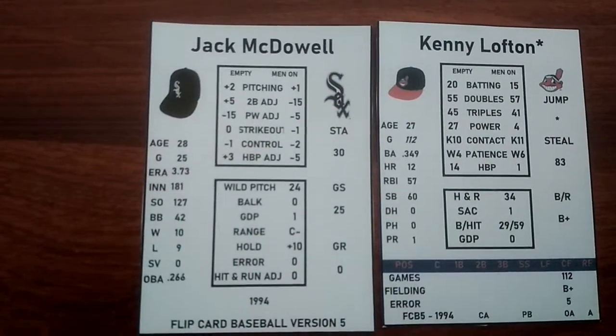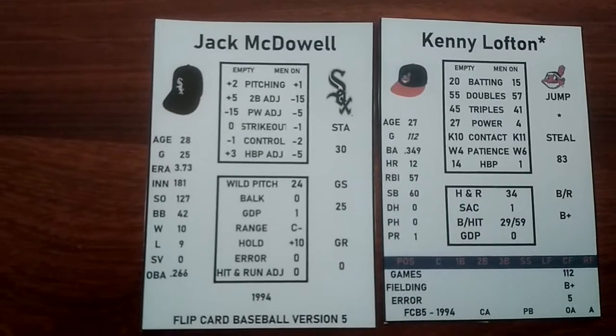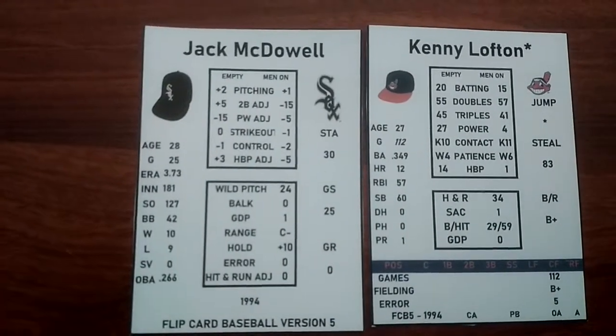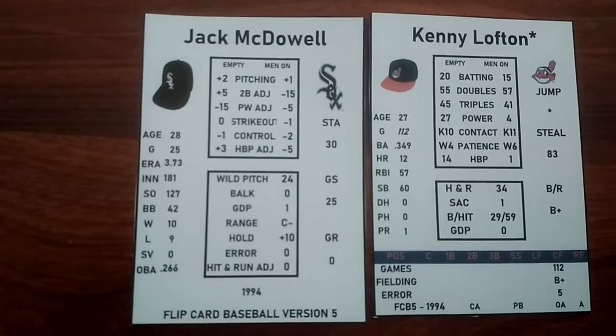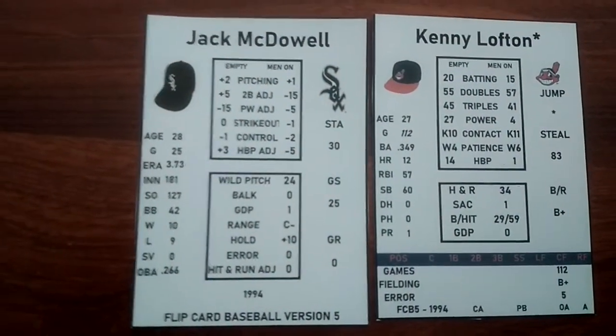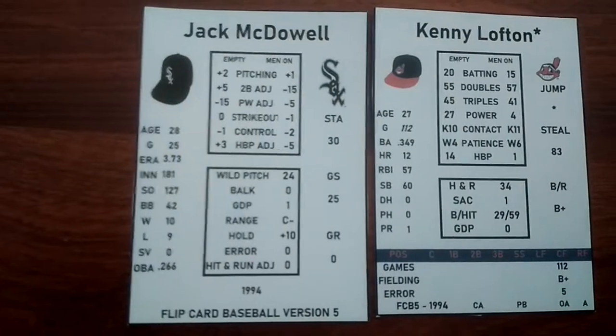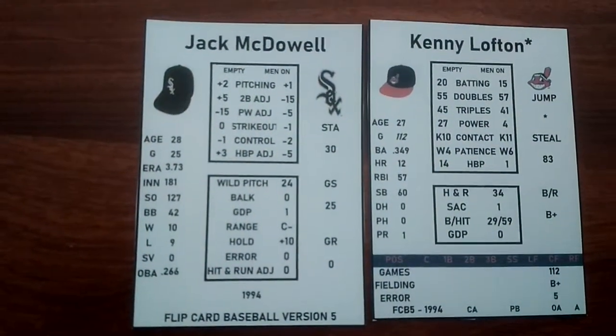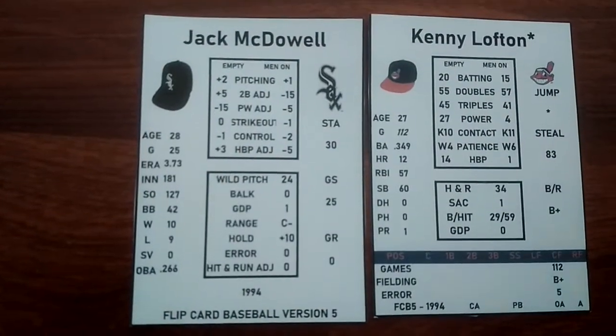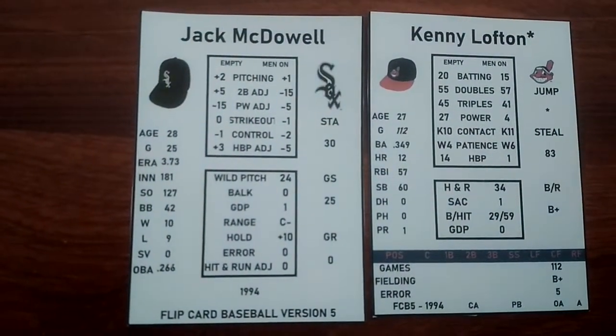Hit by pitch is on a rating scale of 1 to 100. A batter cannot have a hit by pitch rating over 100. And the pitcher will either keep the rating the same with a 0 rating, take off with a negative rating, or with a plus rating, give to the batter's hit by pitch rating.